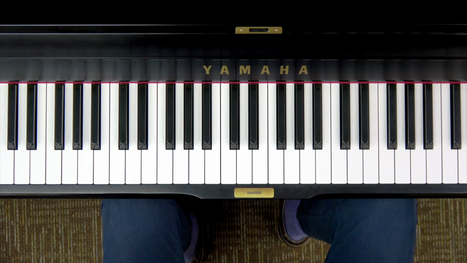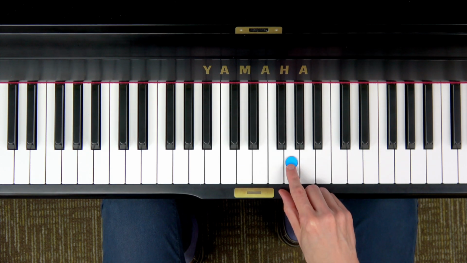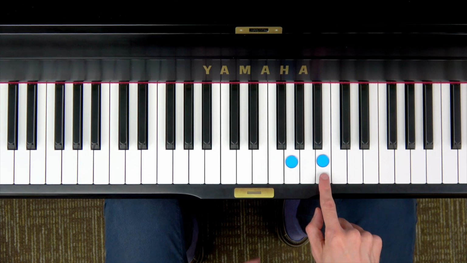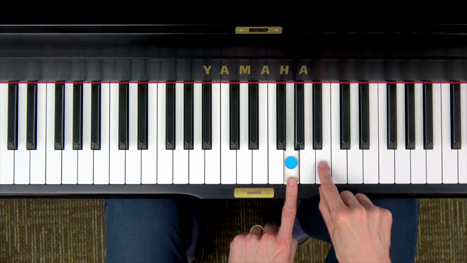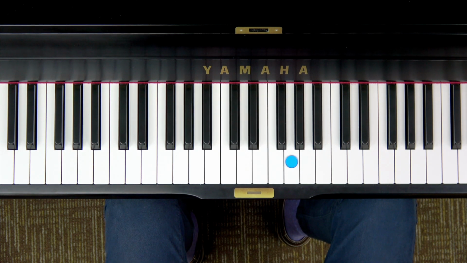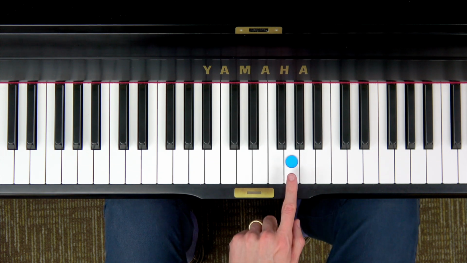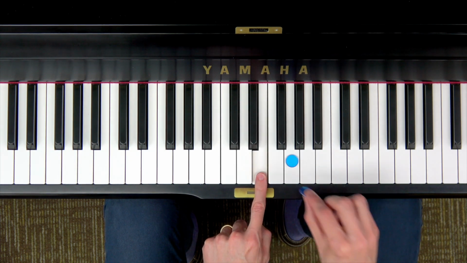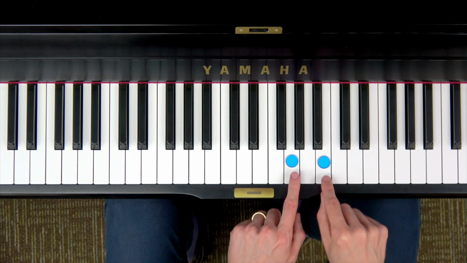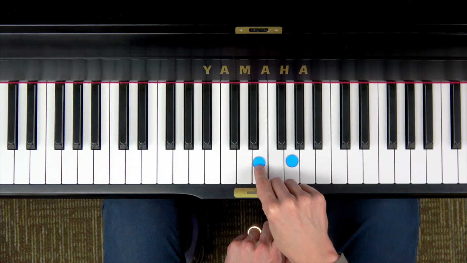Now, intervals can go up or down. Like if we're starting on this G, and I say, can you find the note a third above G? Can you find that on your screen? Point to the note a third above G. You should be pointing right here. That's a third above G. But I could also say, where's the note a third below G? Point to that. Well, we count here as 1, 2, 3. A third below G is right here. Remember, a third is just a fancy term for a skip. You're going to skip either 1 note up or 1 note down.